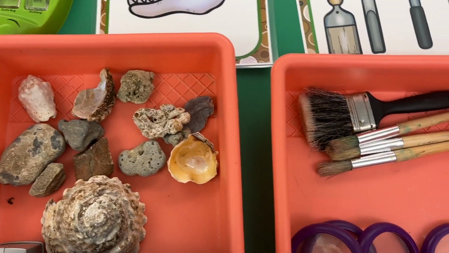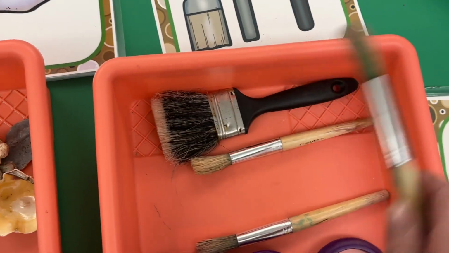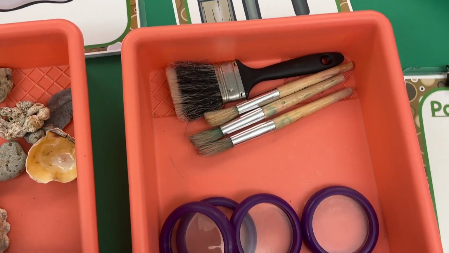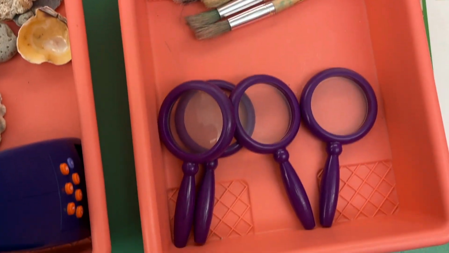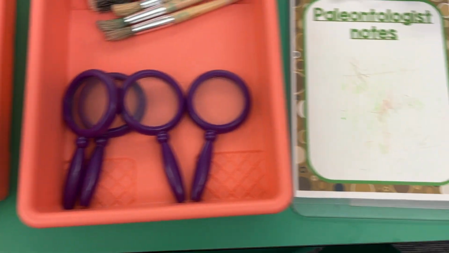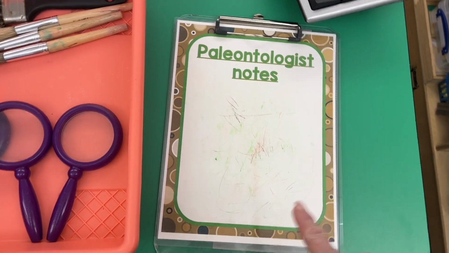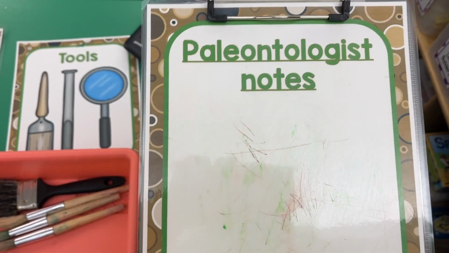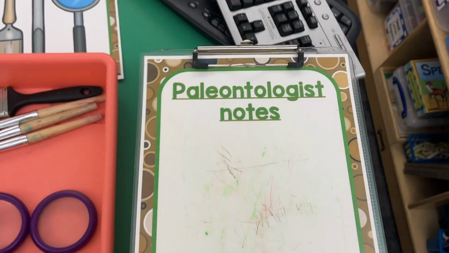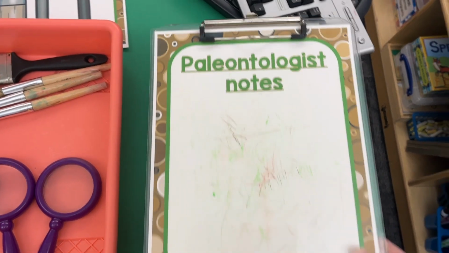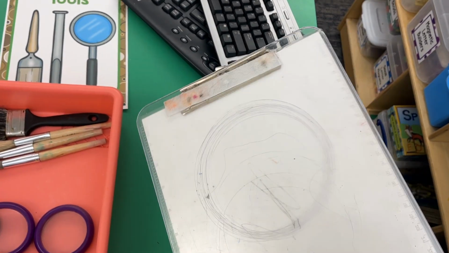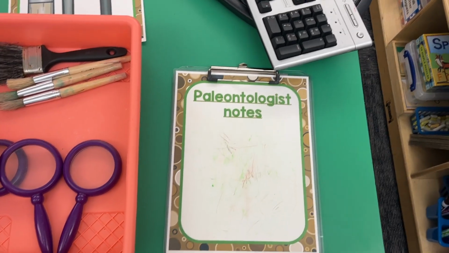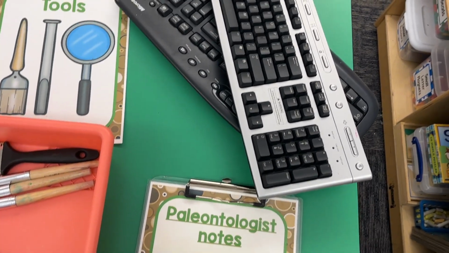Of course, a paleontologist needs his little brushes to get the sand and dirt and things he chisels away from his latest finds at the dig, and magnifying glasses. One thing that's included in my little set is this paleontologist notes, which I have laminated. You can tell it's been lovingly used over and over, so the kids can write on it with dry erase markers. And then I have Velcro to put it on my half carpeted wall. You might need a hook or something like that, or something with command strips, I don't know.